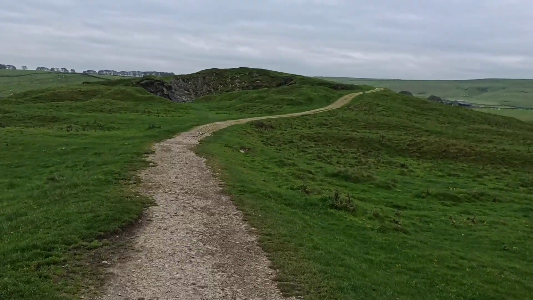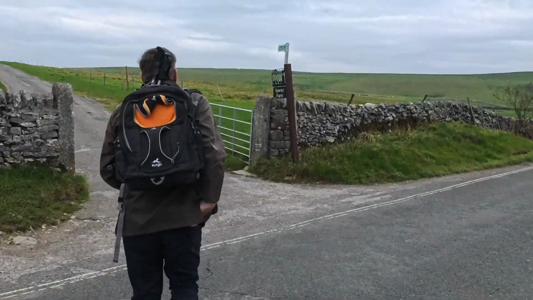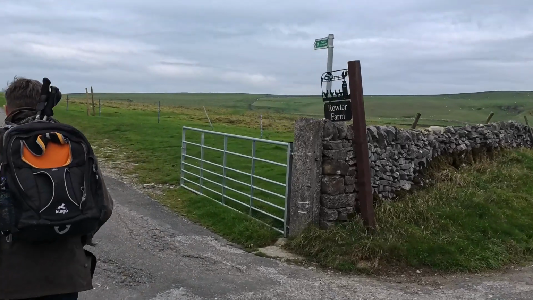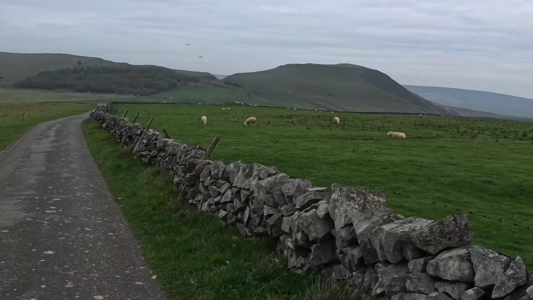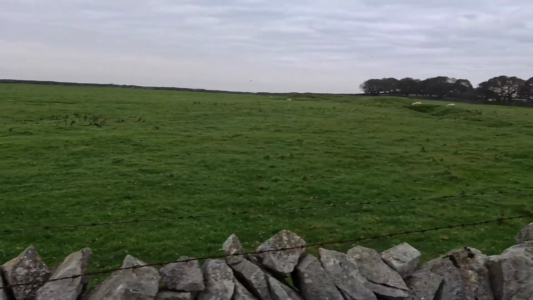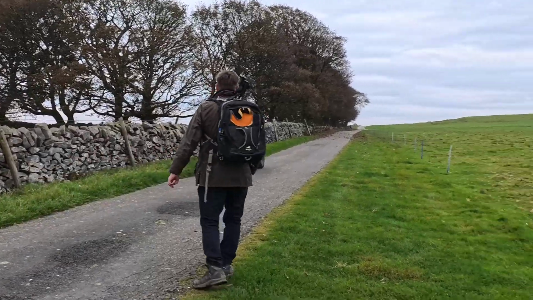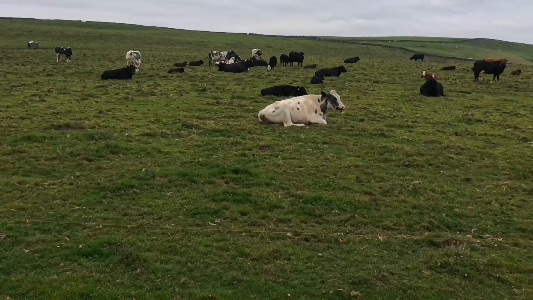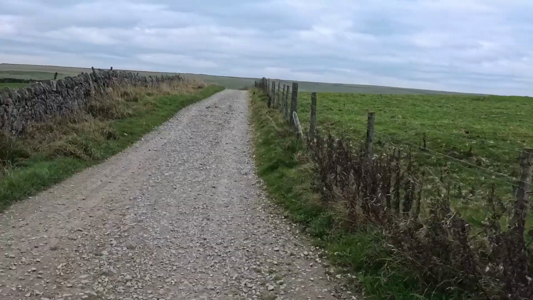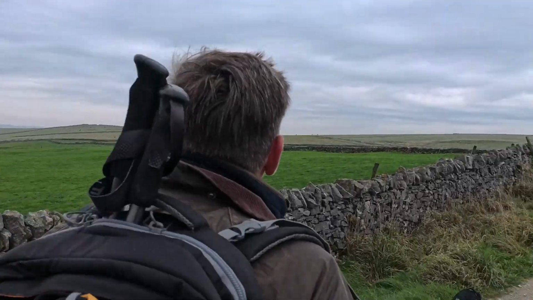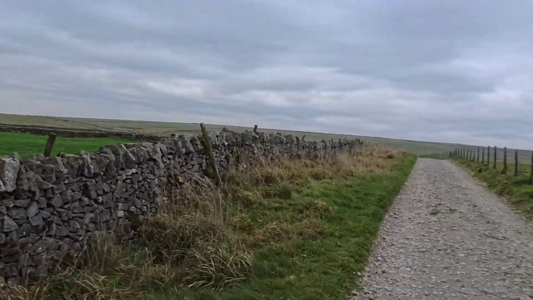So we started the route at the base of Mam Tor, whilst you can start the walk in Castleton, where there are probably more spaces to park. Footpath. Sheep. Cow. Really easy path. I think we're going to go somewhere over there. Don't need the walking poles out yet anyway.